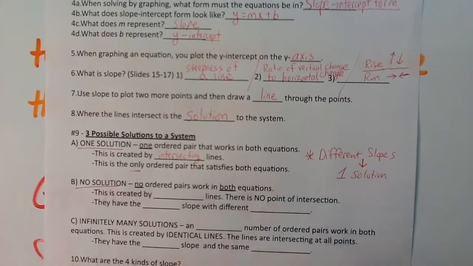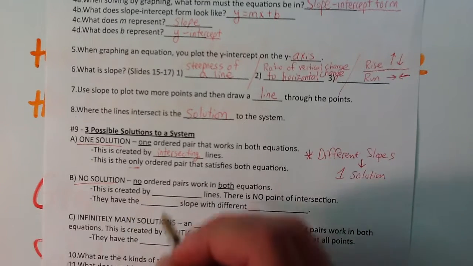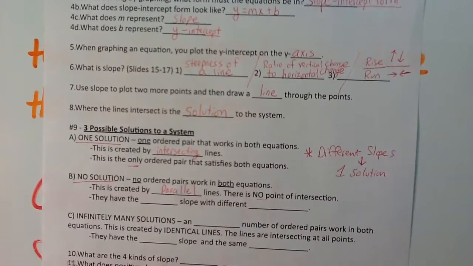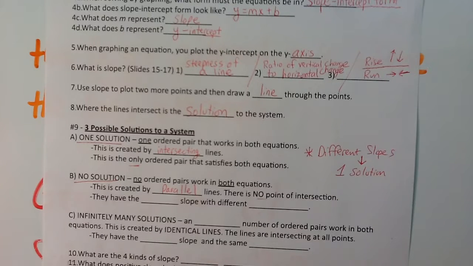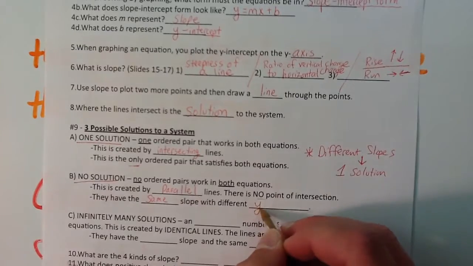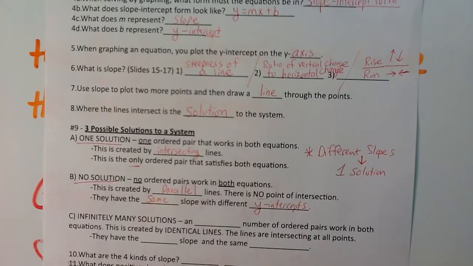You could also have no solutions to the system. In this case, there would be no ordered pair that works in both equations. This is created by parallel lines. If they're parallel, there is no point of intersection. The lines will never ever cross, and therefore there is no solution. Parallel lines have the same slope with different y-intercepts. So the slopes are the same, but their y-intercepts are different.